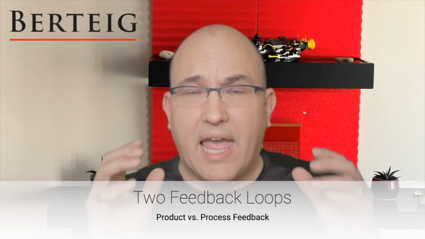Well, we have two different types of feedback loops. The first feedback loop is about the product, the thing that you're building, the artifacts, the benefits, the results that you're trying to deliver to customers. The second feedback loop is about process improvements, how a team does its work, how the organization supports the team. These two feedback loops are very important to understand. There's a relationship between them, and they also have important independent aspects.